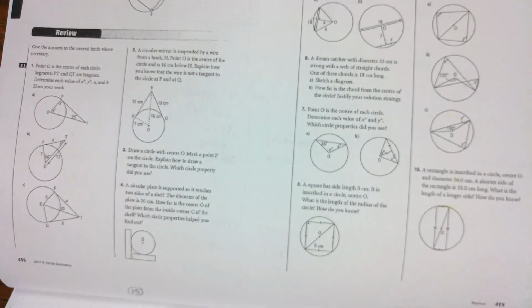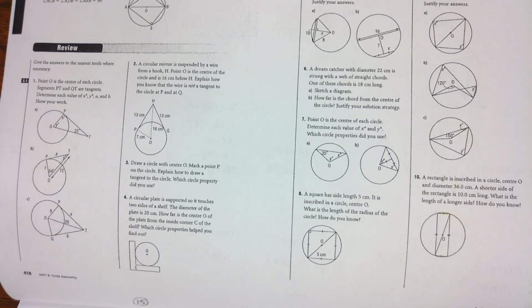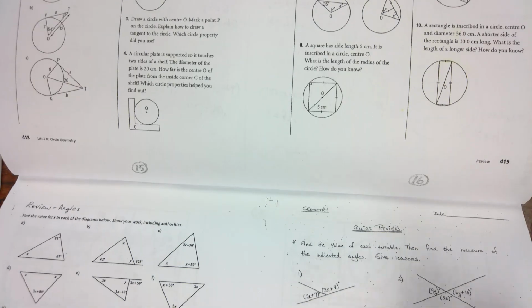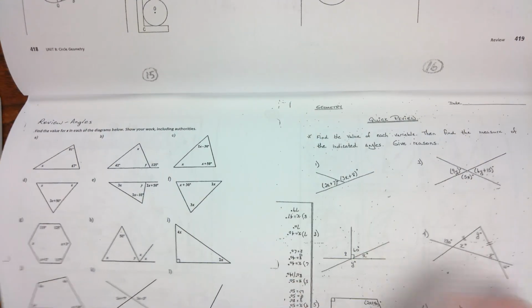So homework, page 15 and 16. So more practice on inscribed angle and central angle. Inscribed angle, central angle is not hard, but it does take practice. The more you do, the more easily you can see the angles. So it's just more practice. So do these 2 pages, 15, 16, and then tomorrow we'll do the review on the next 2 pages.